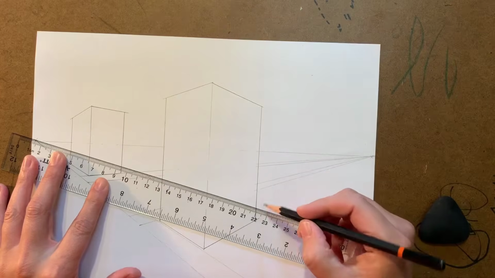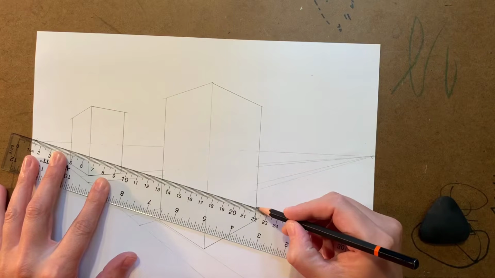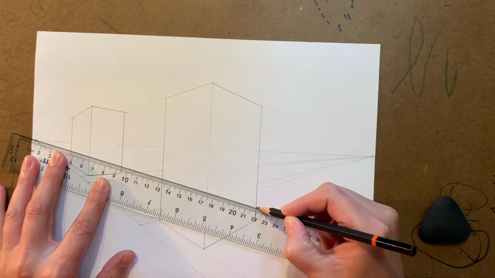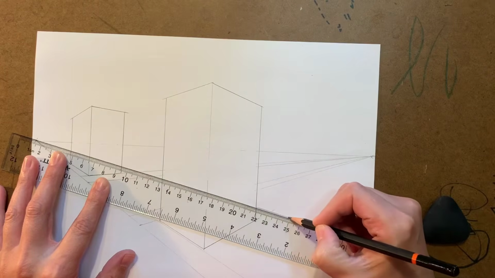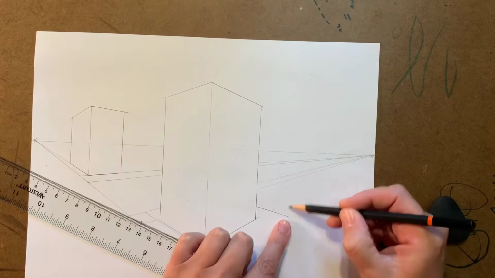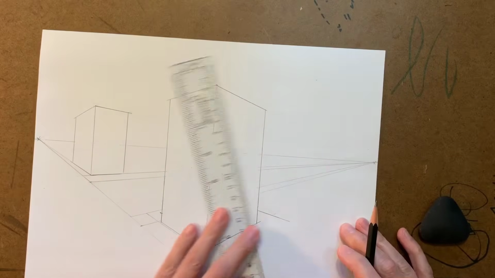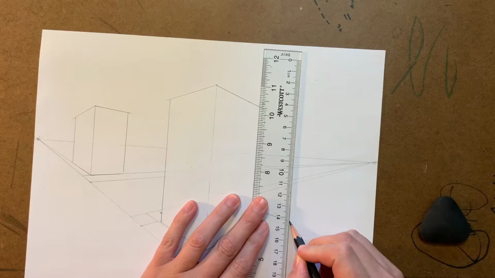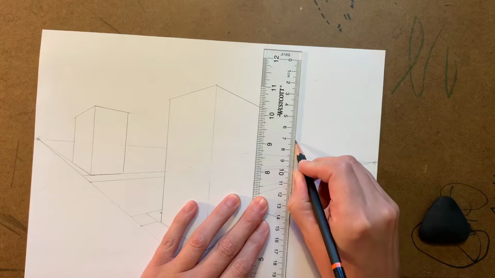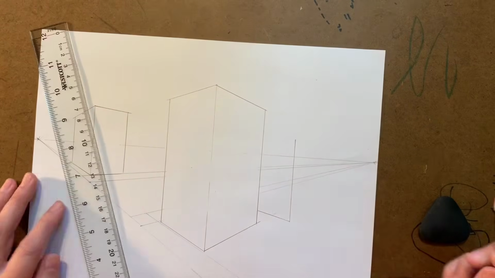I'm going to leave a little space between the two buildings where you can walk between them, but I'm going to have this building come out a little further this way. So I'm going to have it stop there, and this is where I'm going to make my vertical line now. So maybe I'm going to make it a little wider, but not quite as tall. So I'm going to have this building stop right there.